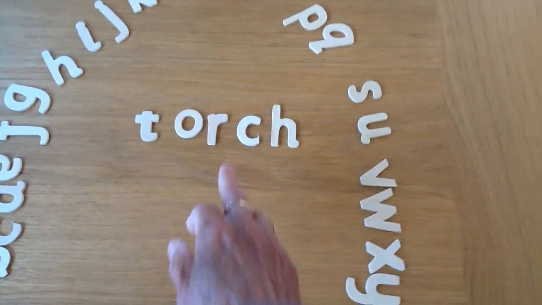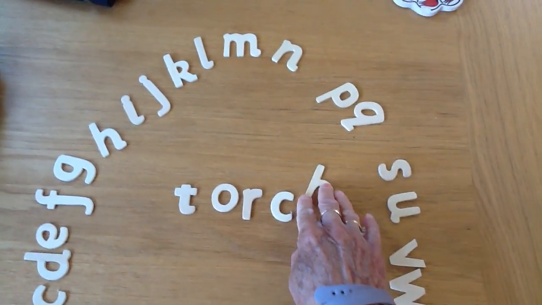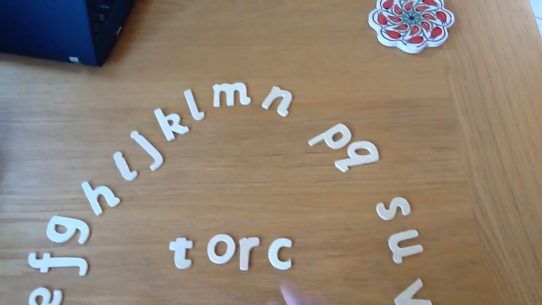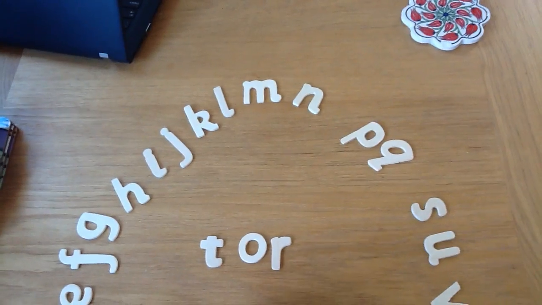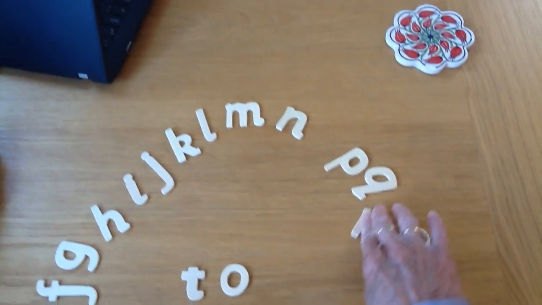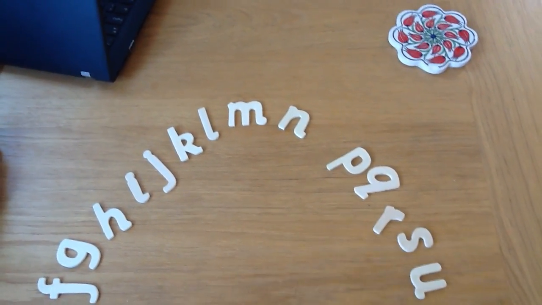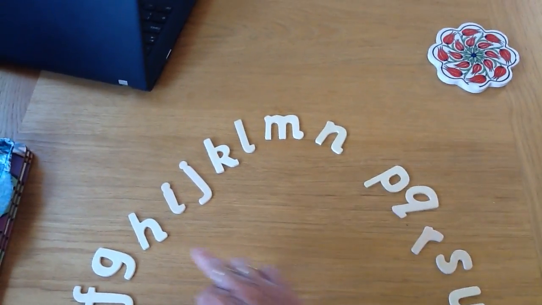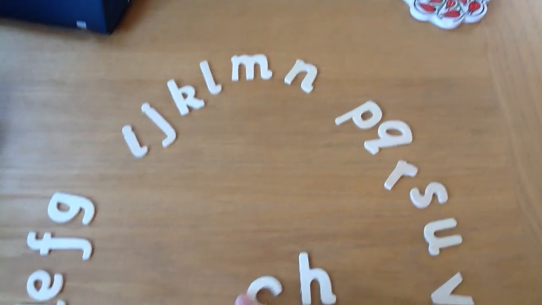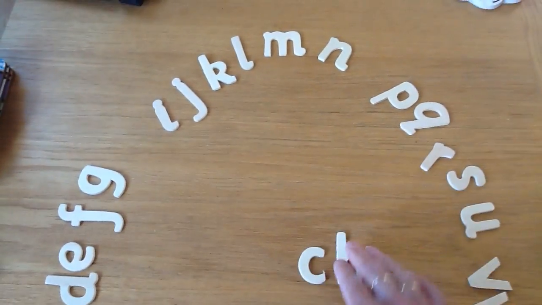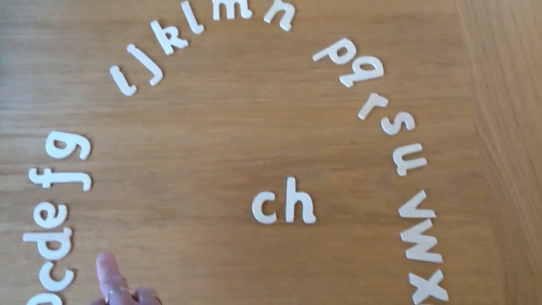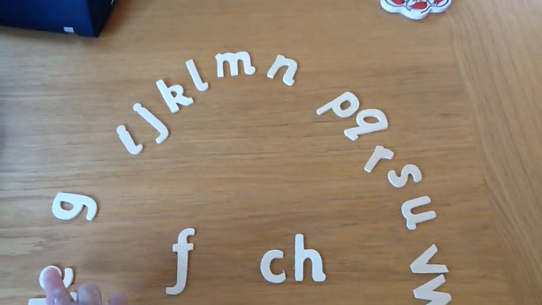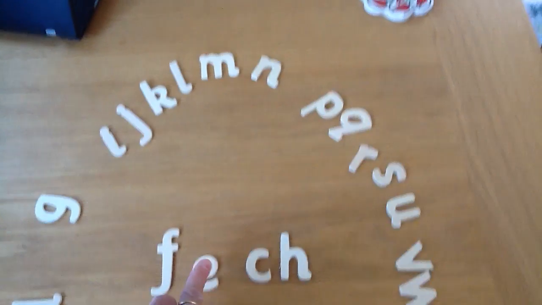If I were to go and collect something, if somebody said, could you go and, what about, let's have a little look, put those back. Oh, I've put my ch away by mistake, get that back out. Ch, come on ch, back you go. Could I fetch something from my tray? F, e, t.